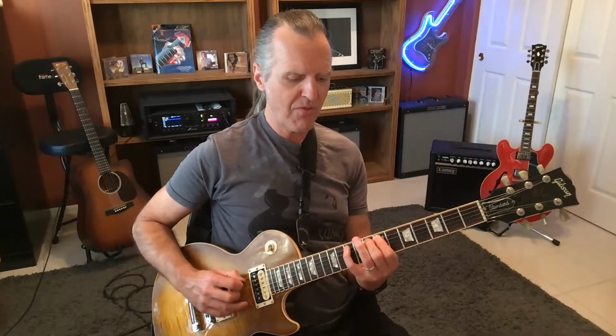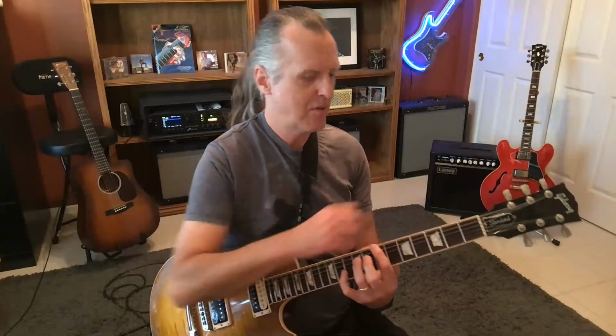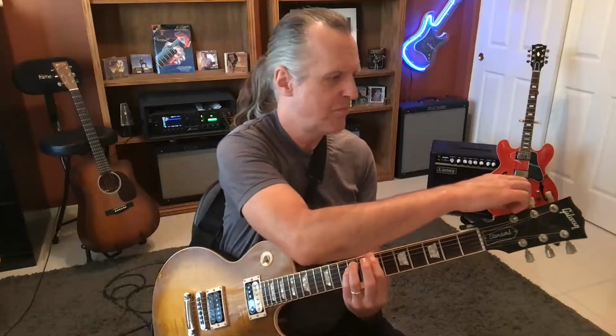1, 2, 3, 4, 5, 6, 7. The 7th note is a B note. So let's check the tuning. Okay, so B Locrian is essentially the major scale, but starting on the 7th degree. So I'm just playing the pattern I've got up here in the top neck diagram.